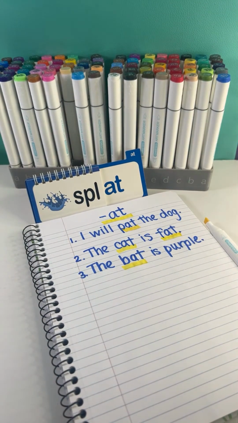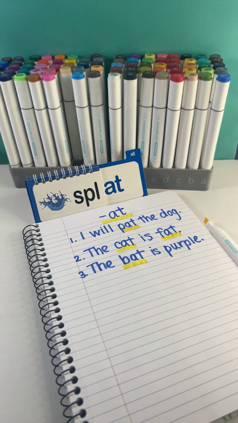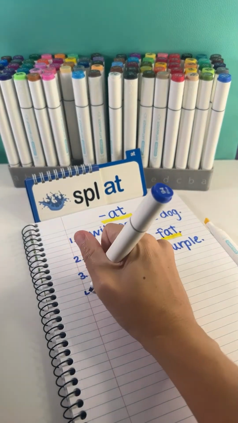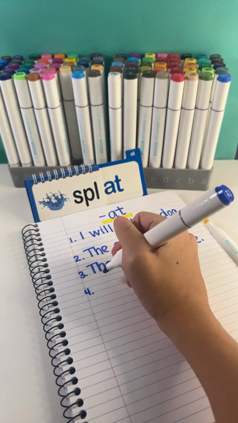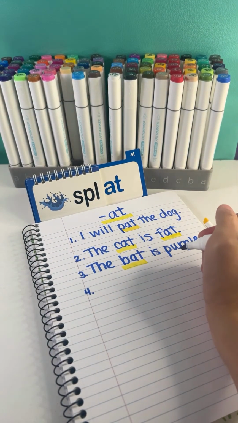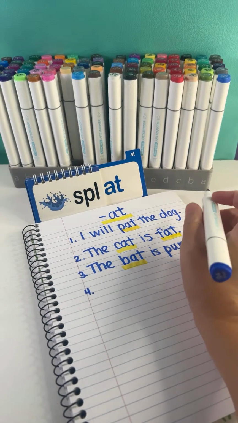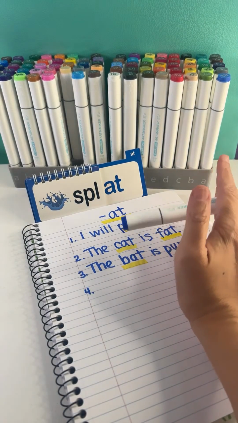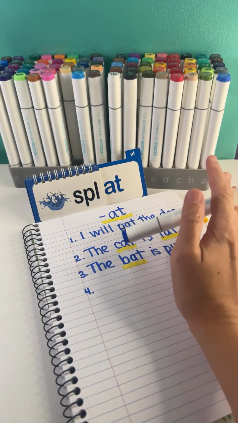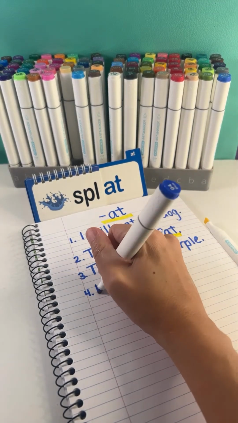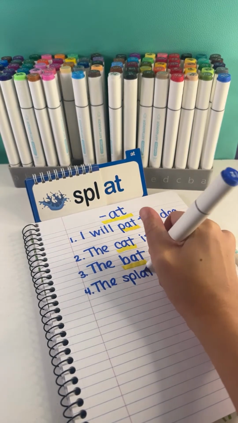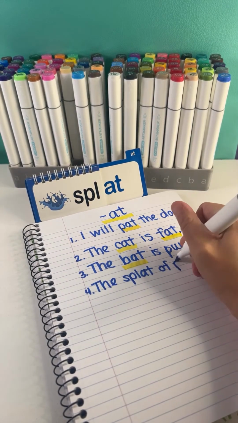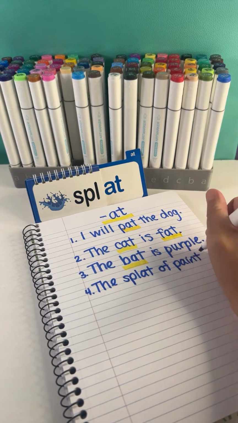Splat. That looks like a splat of paint. And we'll put number 4, our fourth word, splat. This is a hard word. What can you think of with splat? Let's say the splat of paint is blue.